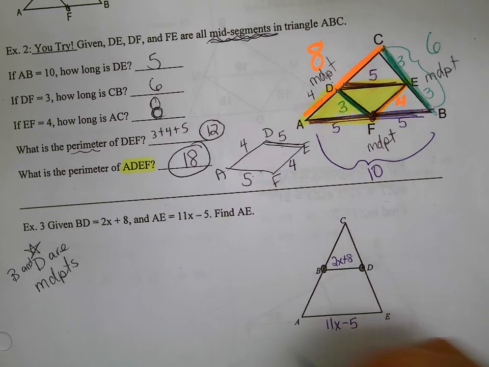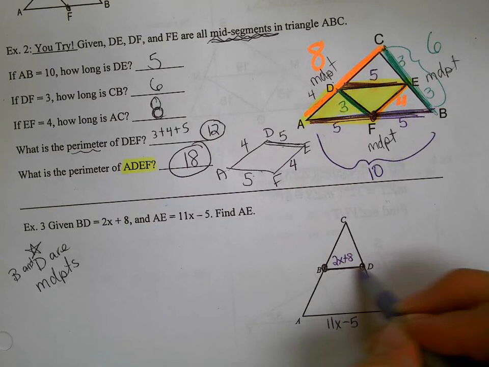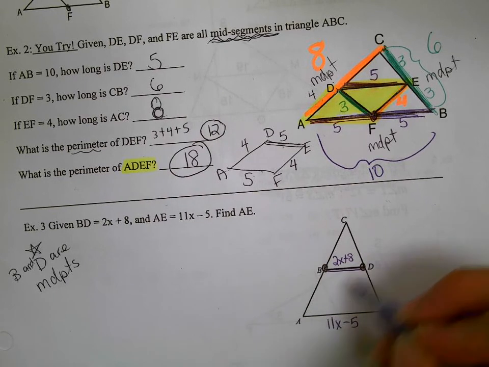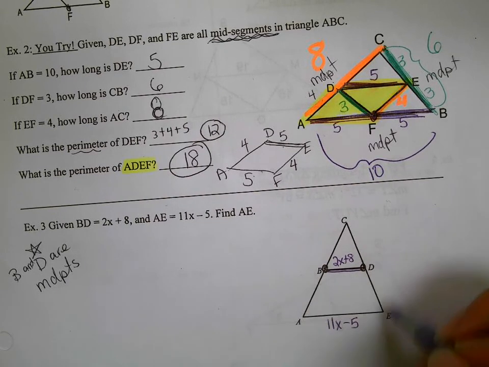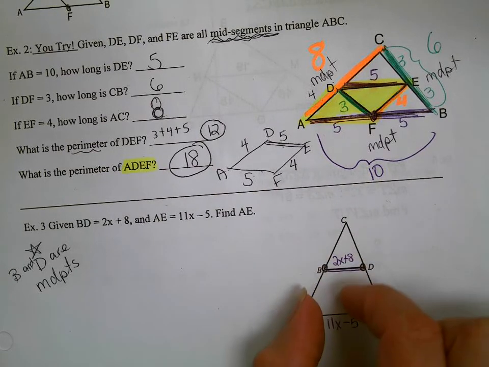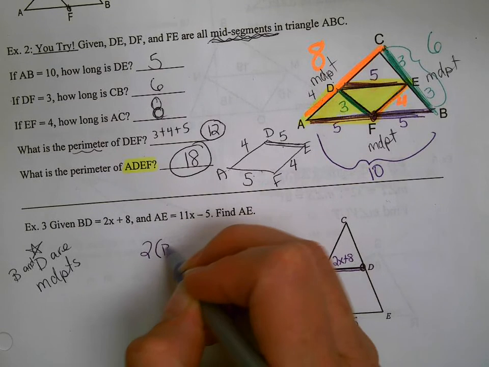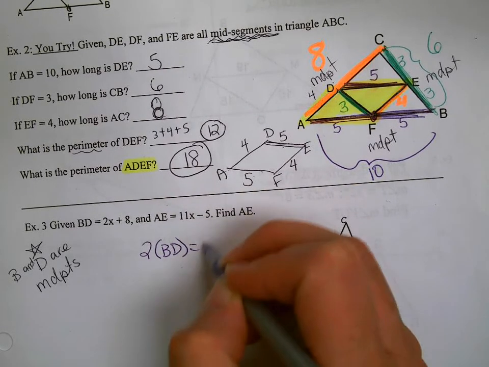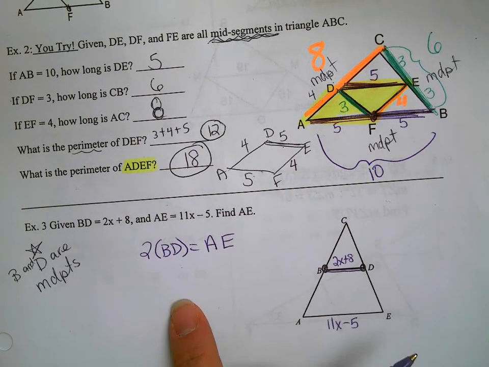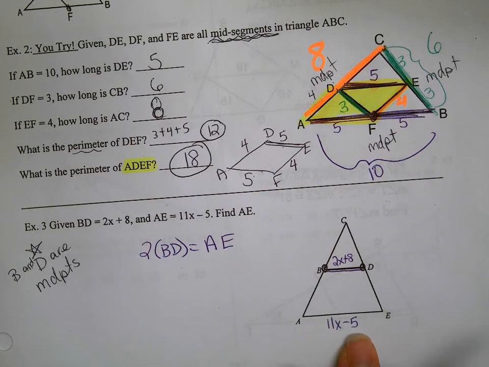So what we need to do is make an equation. What we know here is that the shorter segment, BD, doubled equals this longer segment. So if we take twice BD, it'll equal the long segment AE. So twice the little equals the big. And you have to look at the picture to know what's smaller and what's larger.